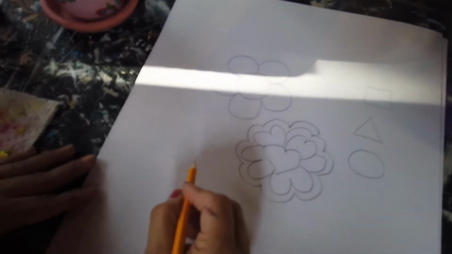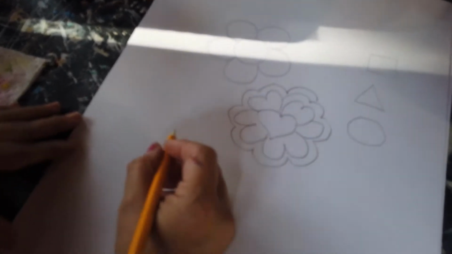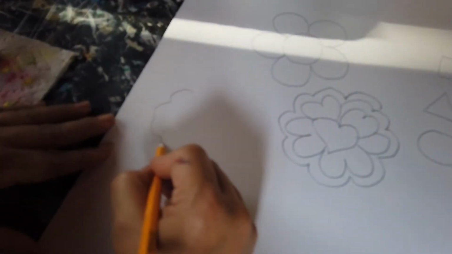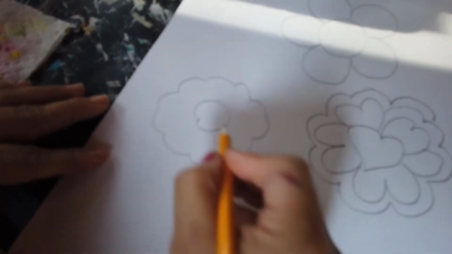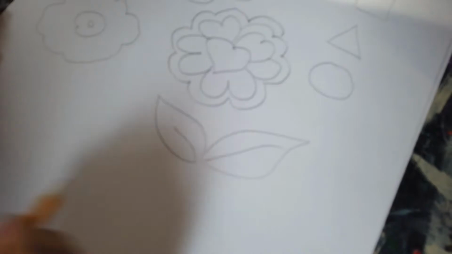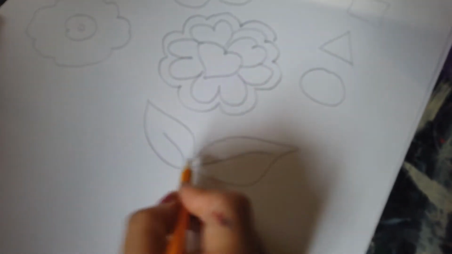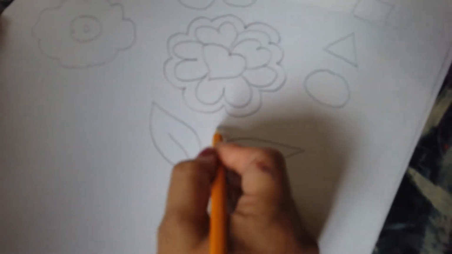Now, I also mentioned that there is another kind of shape that is called organic. Organic is just when you draw lines or repeat shapes from nature. So this is an organic shape, right? This is an organic shape because it's from nature.